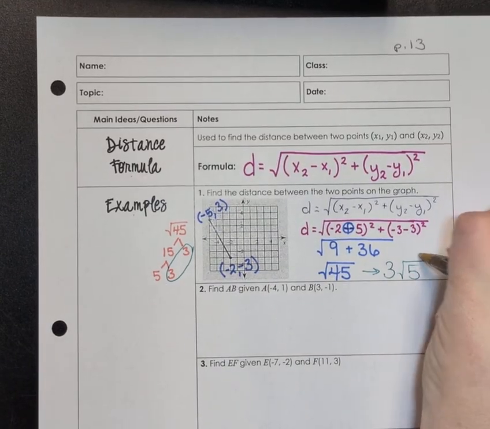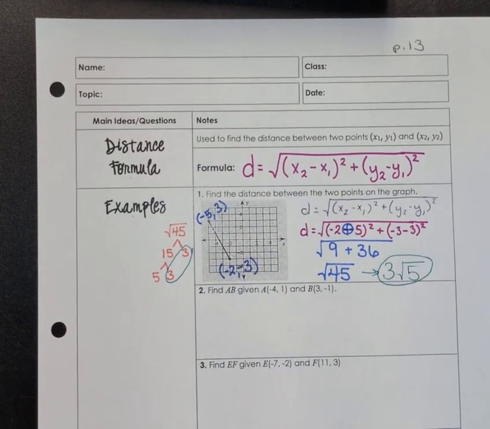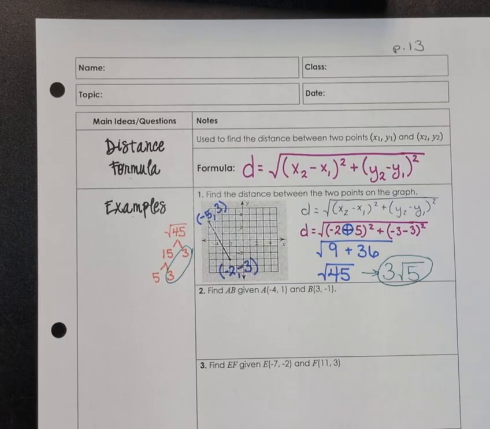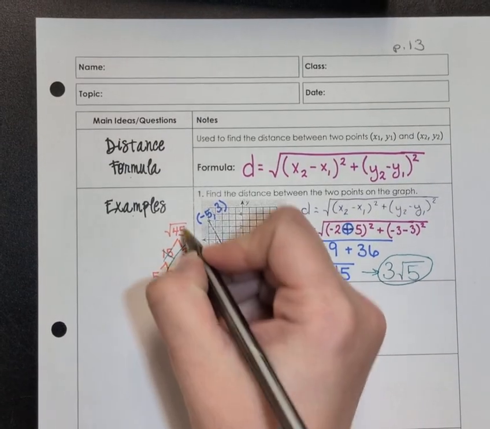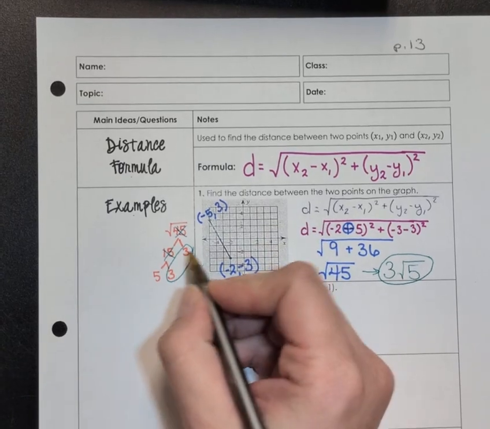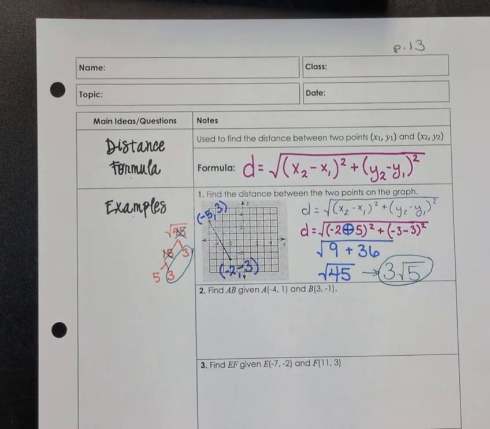That's what you should get. So, 15 was broken down into 5 and 3. Same thing with 45. It was broken down into 15 and 3. Okay? Calculator. Yeah, mine says it's what?